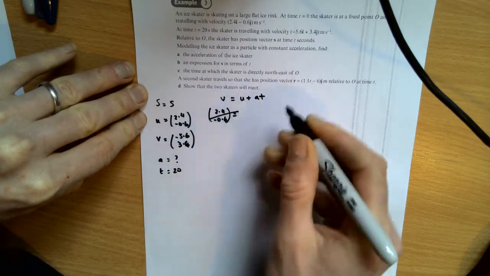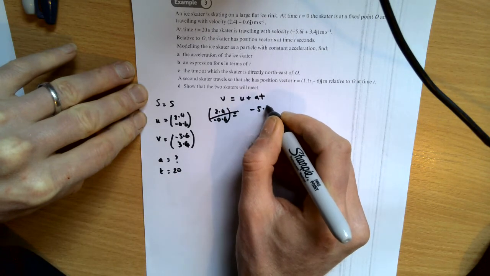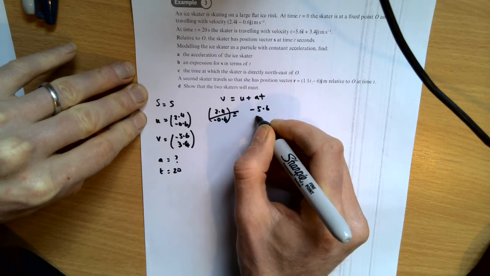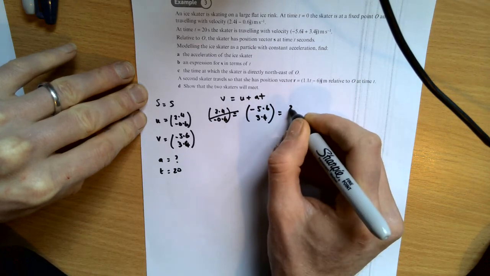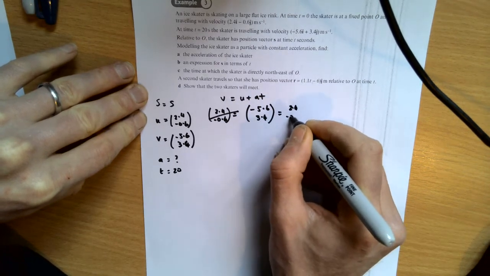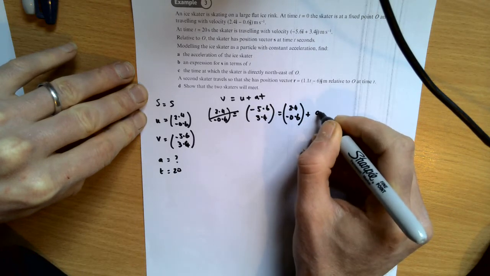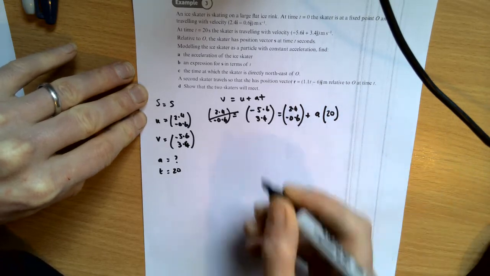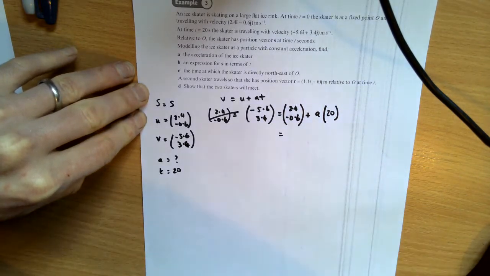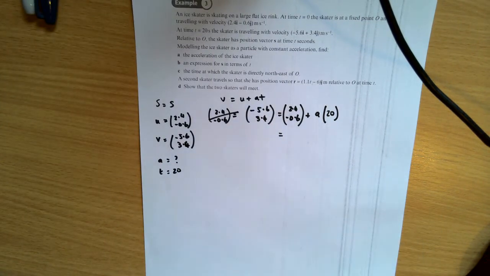Got this the wrong way around, sorry about that. So I can work out both of these components.